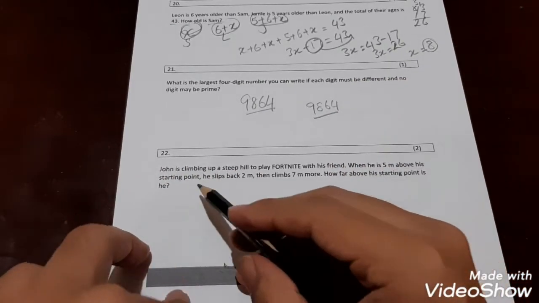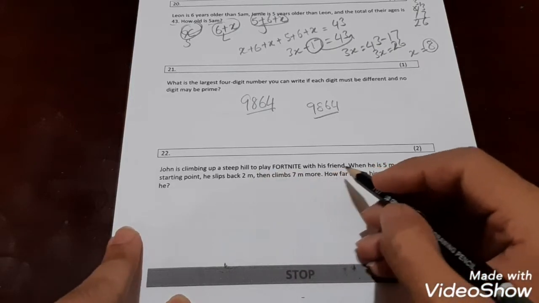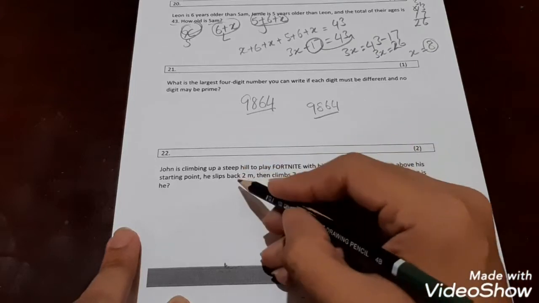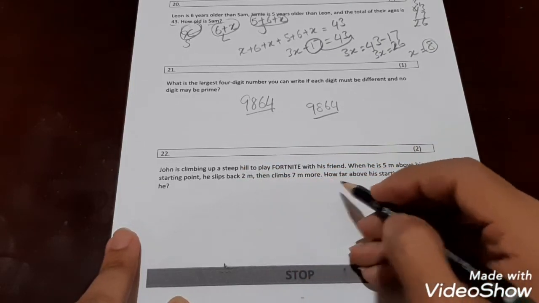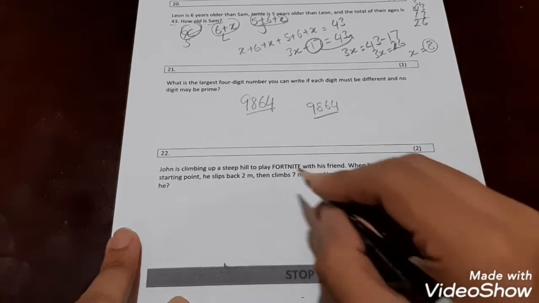Then question 22 states, John is climbing up a steep hill to play Fortnite with his friends. When he is 5 meters above his starting point, he slips back 2 meters, then climbs 7 meters more. How far above his starting point is he?